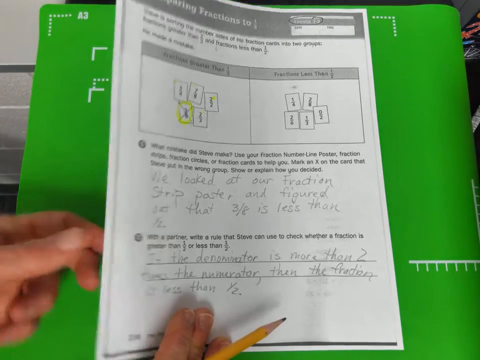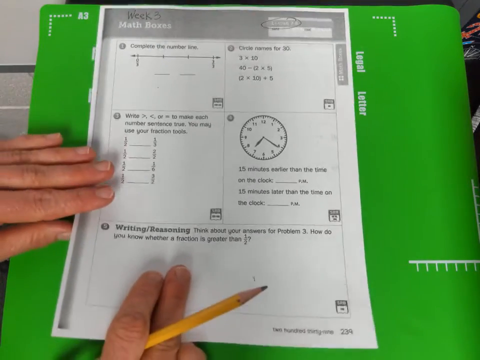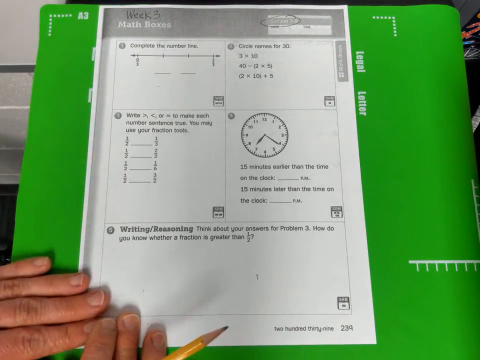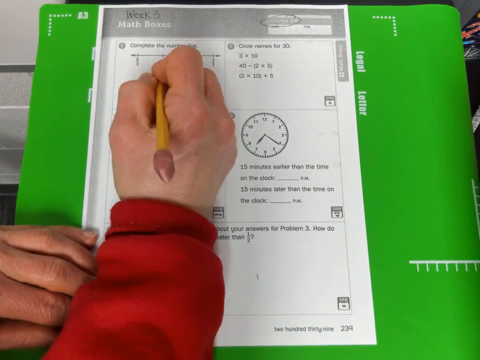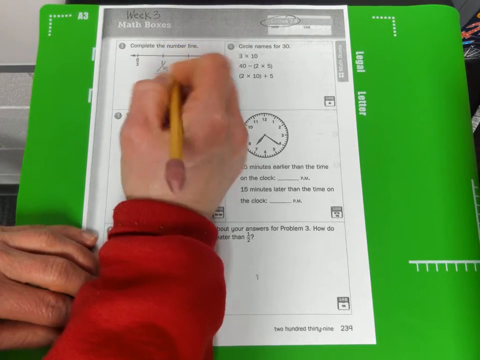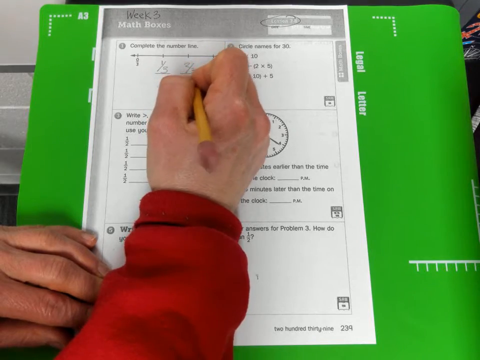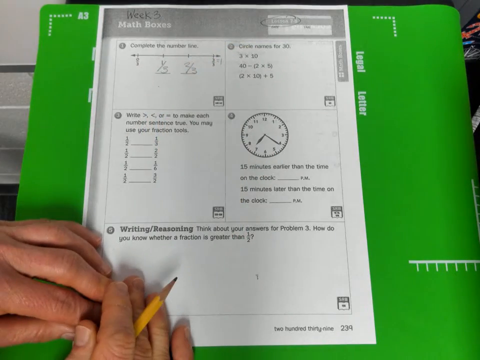All right, great job on that first page. Now let's take a look at our next page. Oh, it's our math box, 239. On our math box, we have to complete the number line. We have 0 thirds. So the first tick mark, you got it, 1/3. Second one, 2/3, 3/3, remember, is that 1 whole.